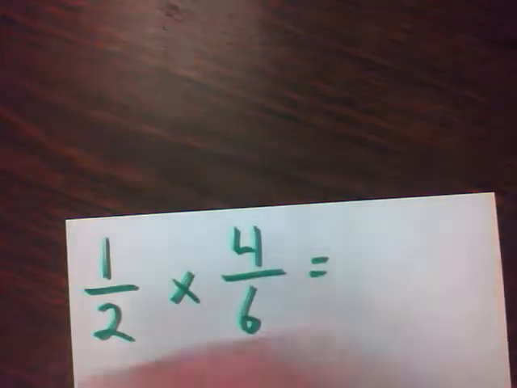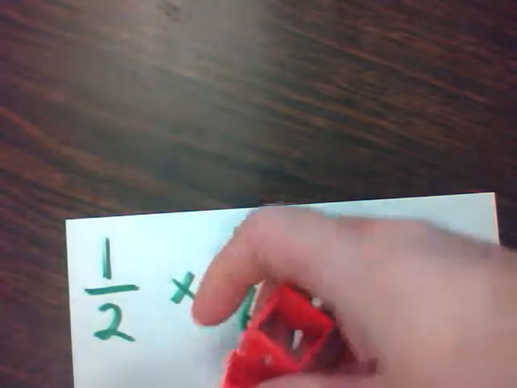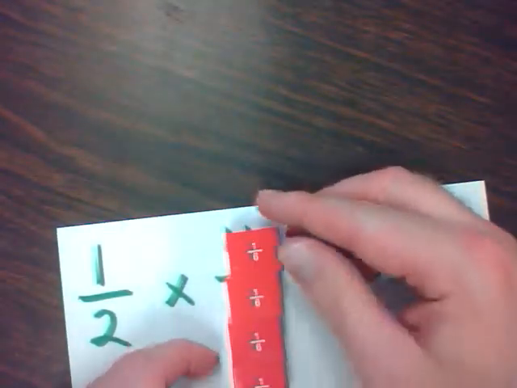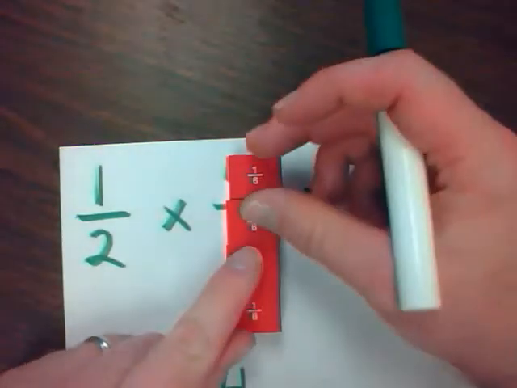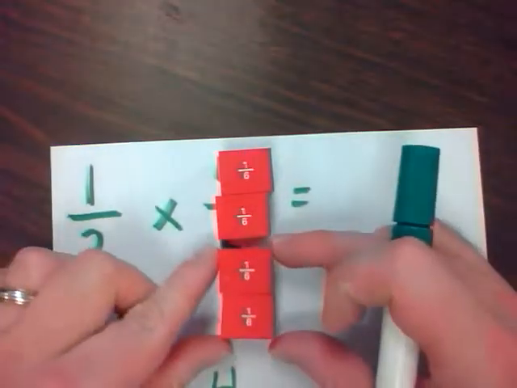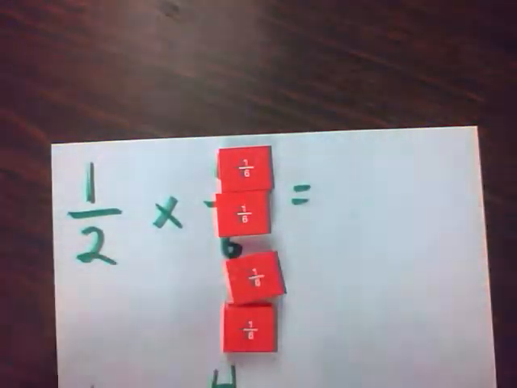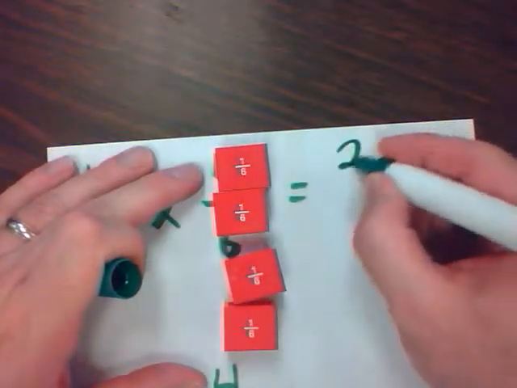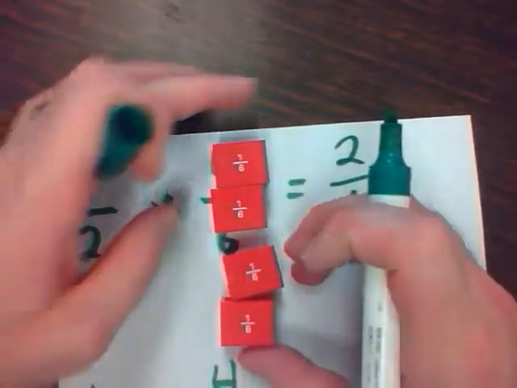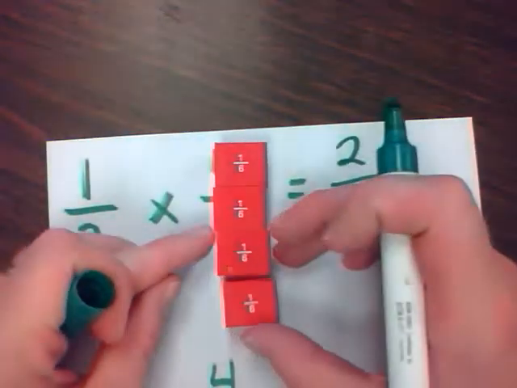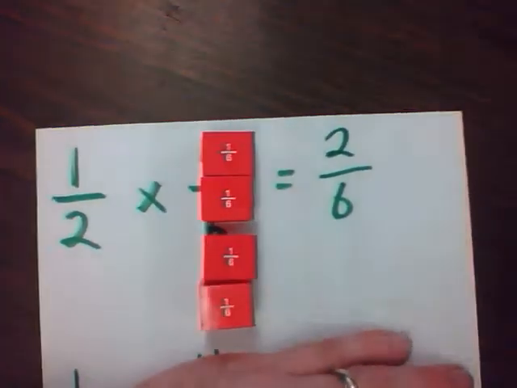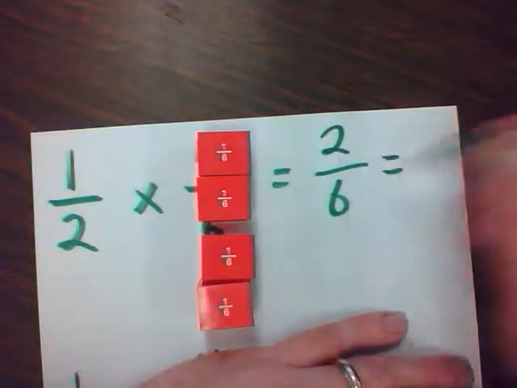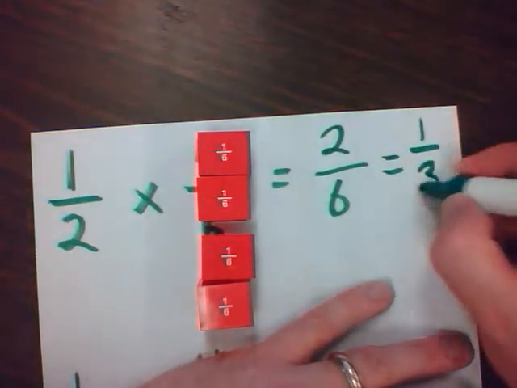I would like 1/2 of 4/6. Well, let me start with my 4/6. Here they are. 4/6. And if I want half of them, well, that's pretty simple. That's this many. That's 2/6. 1/2 of the 4/6, take half of them, is 2/6. Now this isn't in lowest terms, and all our answers should be in lowest terms. Both of these are divisible by 2, so this becomes 1/3.